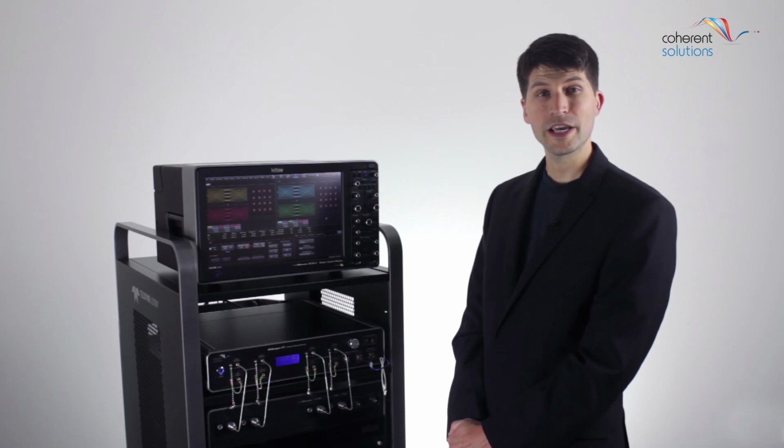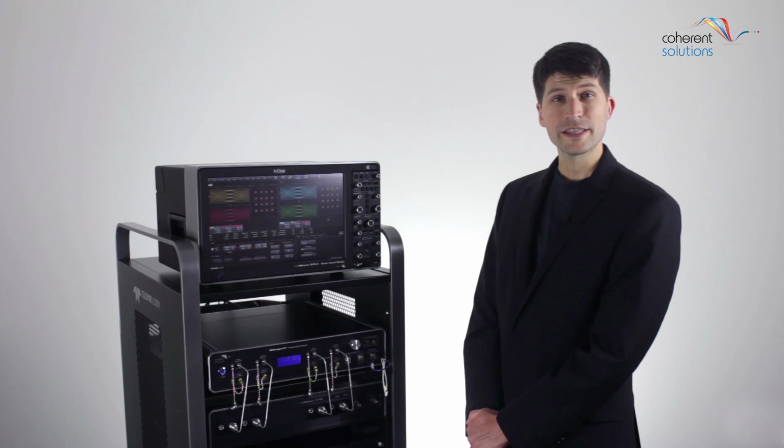So that's just one example of the more advanced features that's possible with the optical link and the optical modulation analyzer system. So it really is that simple and that powerful. All of your controls are at your fingertips, and the optical modulation analyzer system is flexible and fully configurable.